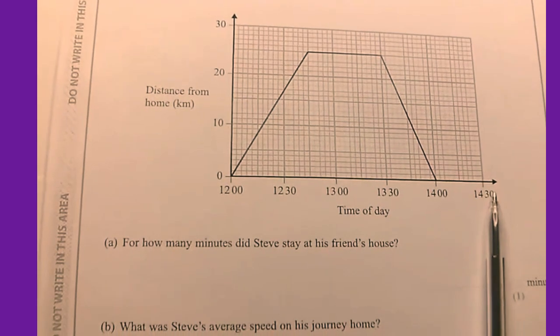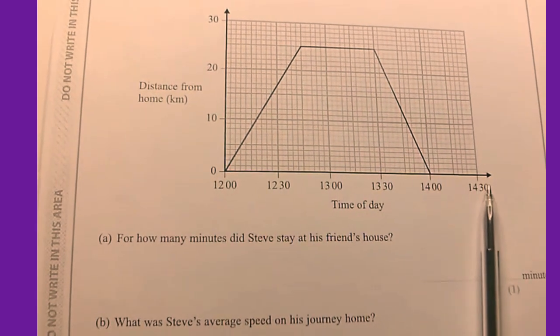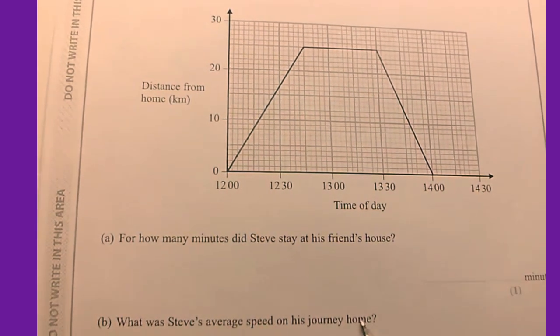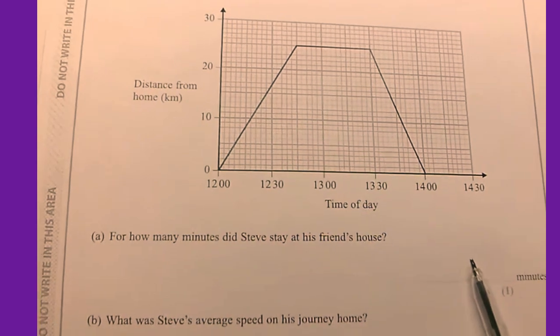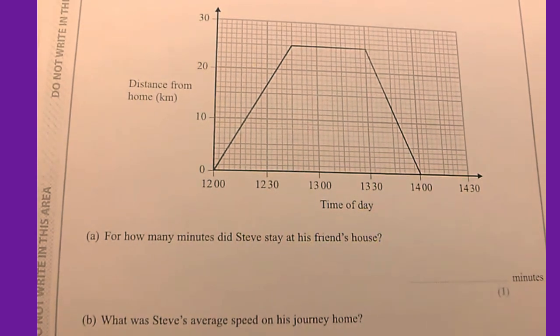And then part B, what was Steve's average speed on his journey home? So press pause and have a go. When you are ready, press play for the answer.